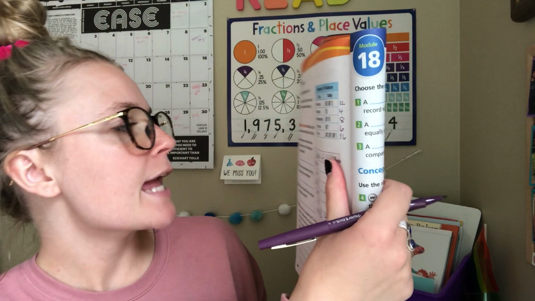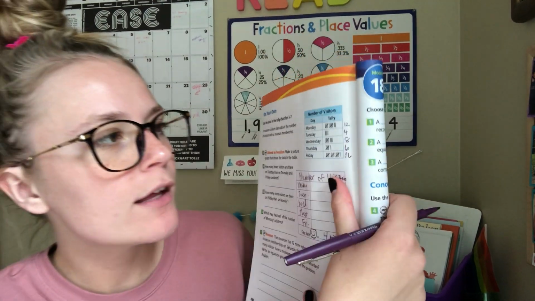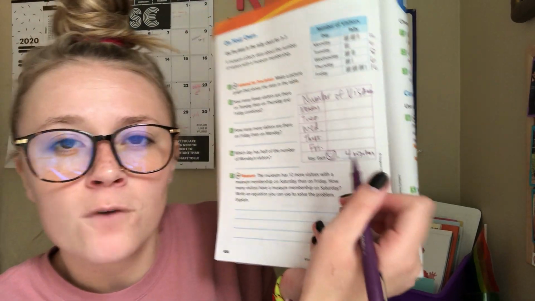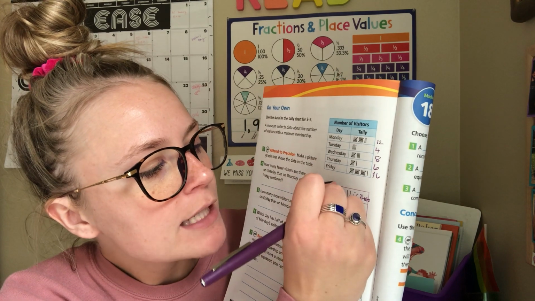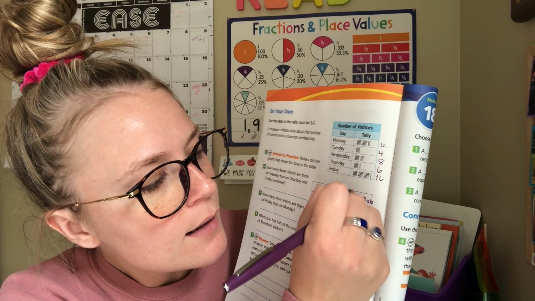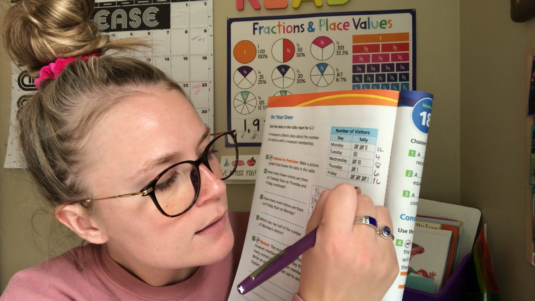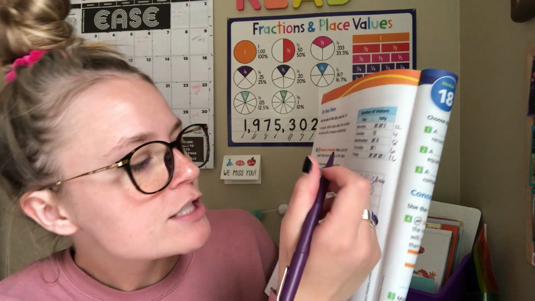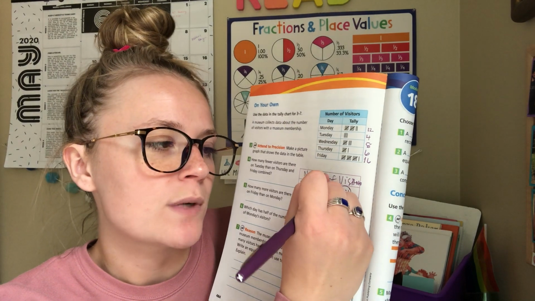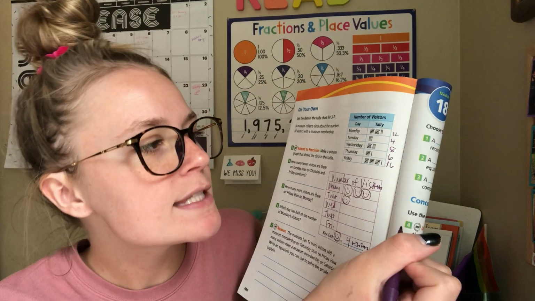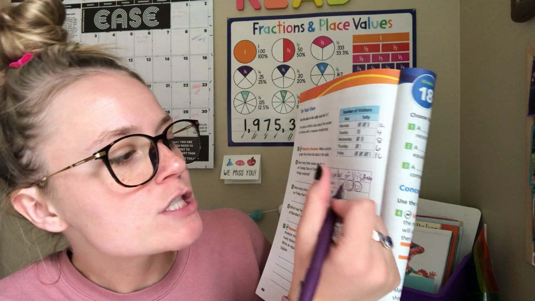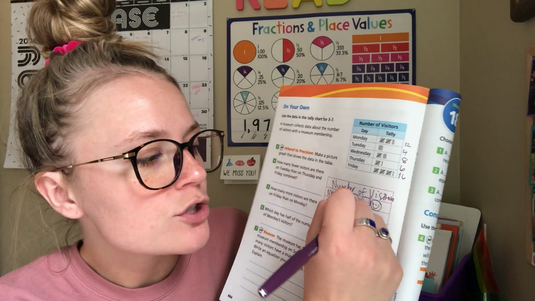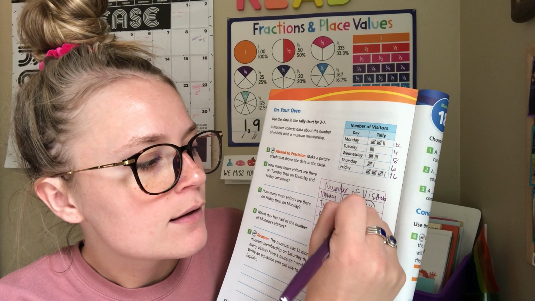Okay, so then Monday, there were 12 visitors. 12 divided by 4 is 3, so I'm going to draw 3 smiley faces. I should do them a little bit smaller, but oh well. Tuesday, we have 4 visitors. 4 divided by 4 is 1, so I'll do 1 smiley face. Wednesday, we had 8 visitors. 8 divided by 4 is 2, so I'll draw 2 smiley faces.